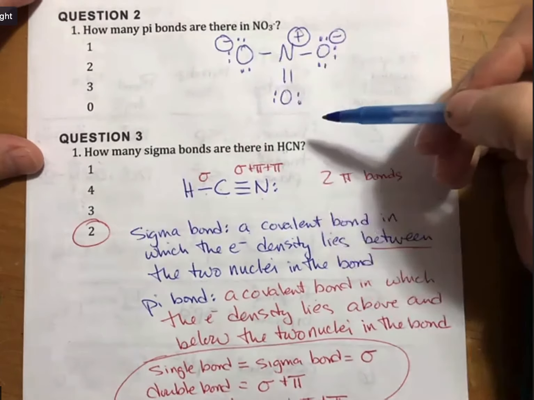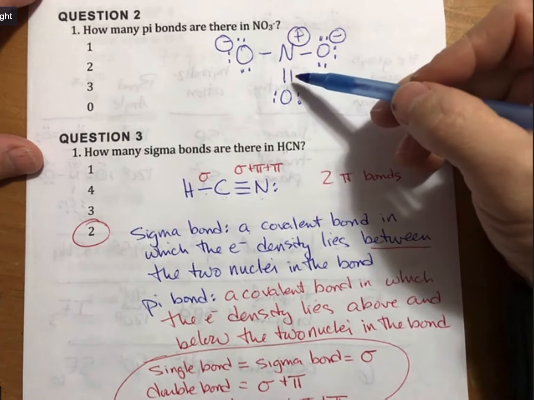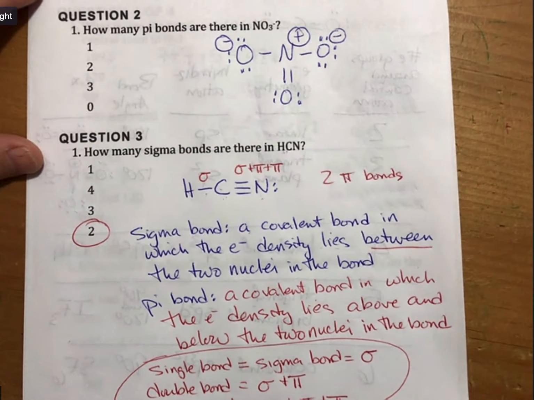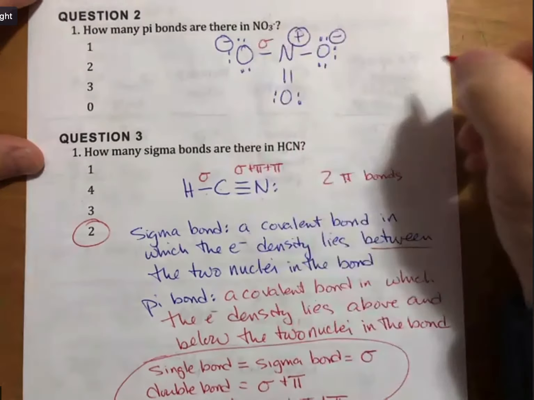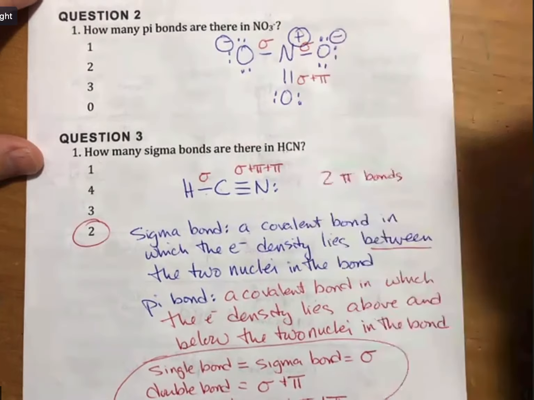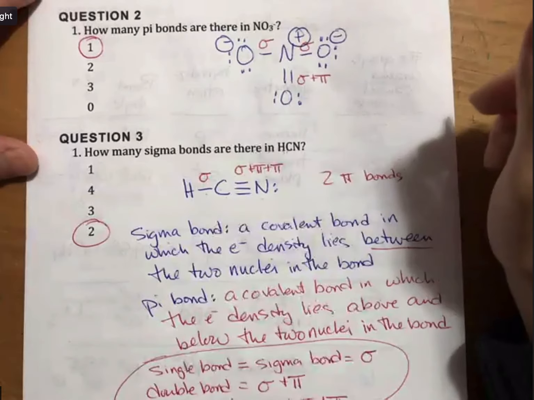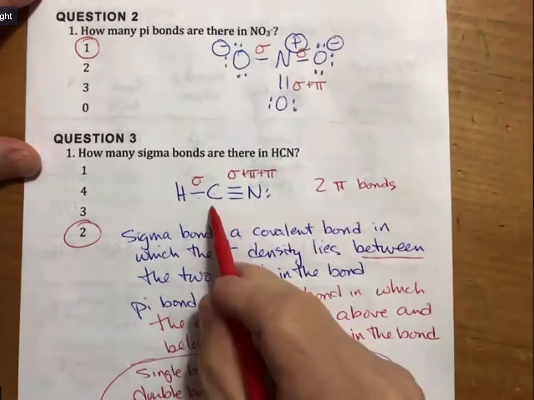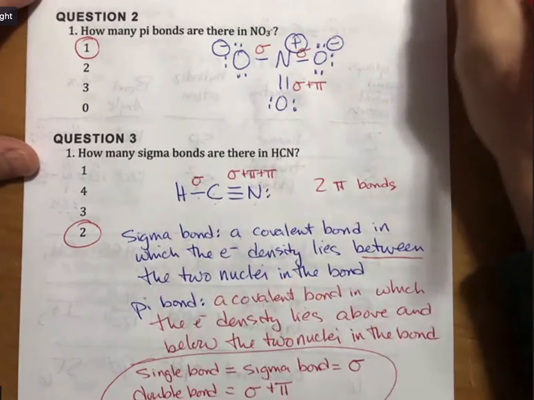Now that we have the best Lewis structure, we look at sigma and pi bonds. Single bonds are sigma bonds. Double bonds are sigma plus pi. So there is only one pi bond in nitrate, while there are two pi bonds in HCN.